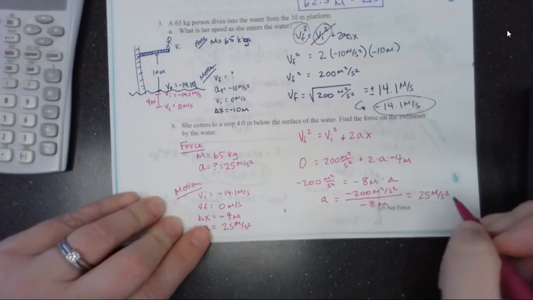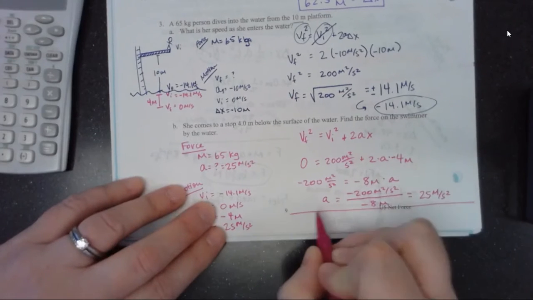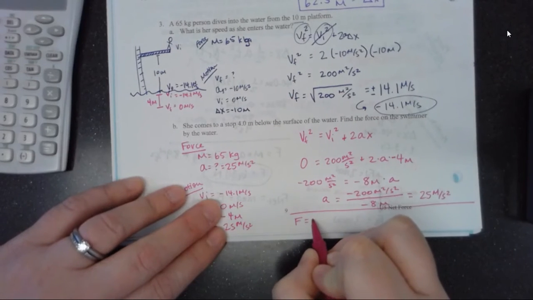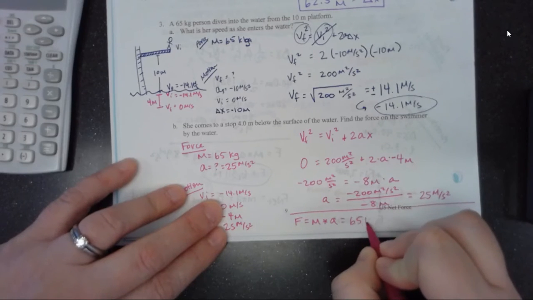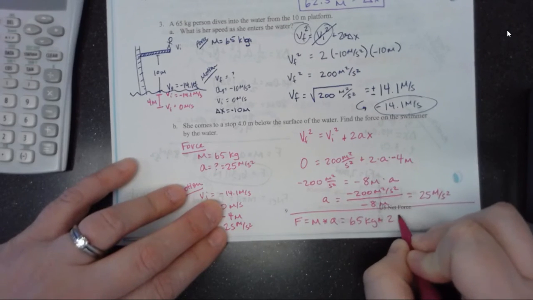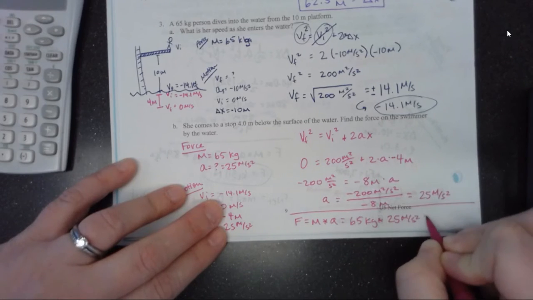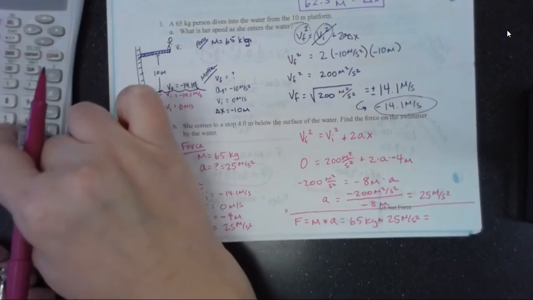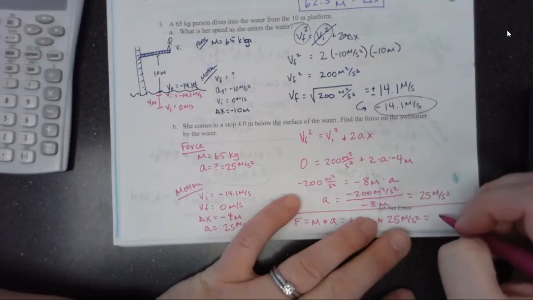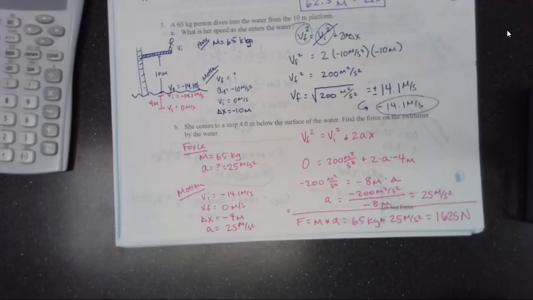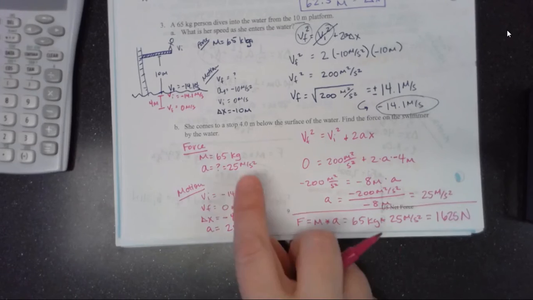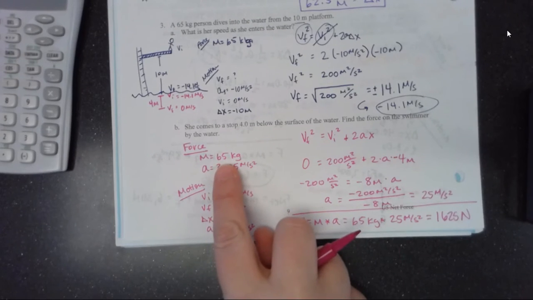So to find that, I'm going to draw a line so I can do a new calculation. We need to do mass times acceleration. Our mass is 65 kilograms times our acceleration of 25 meters per second squared. I got 1,625 newtons, which seems kind of like a lot. But how much does our person weigh? Person weighs 65 kilograms.